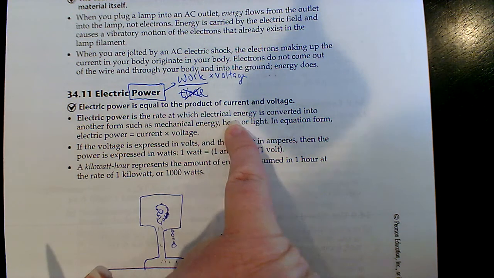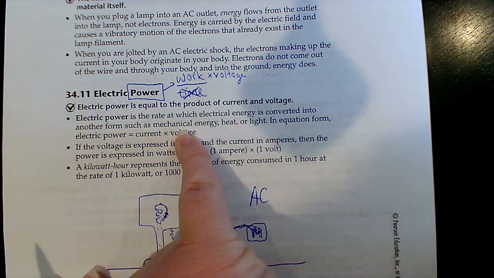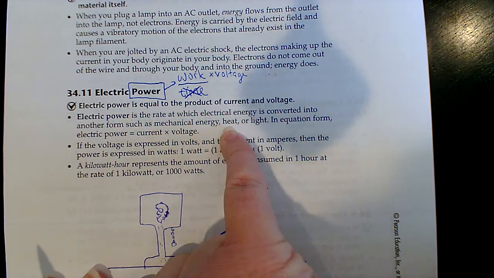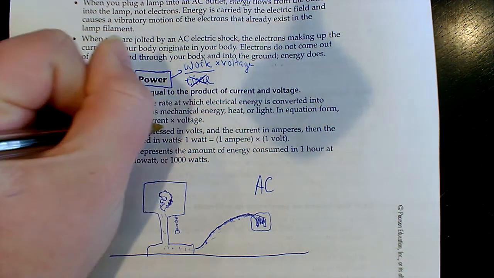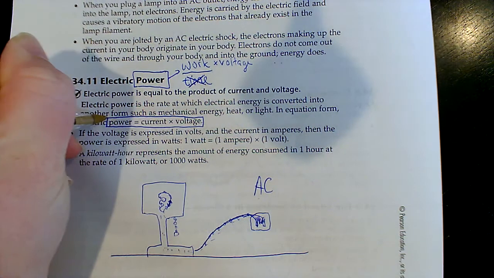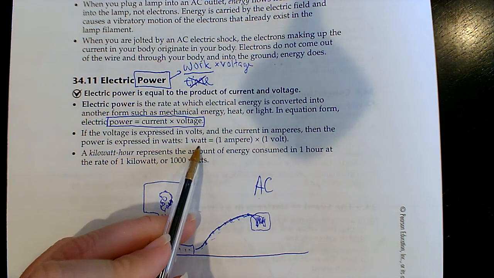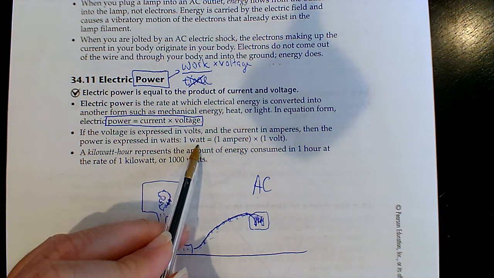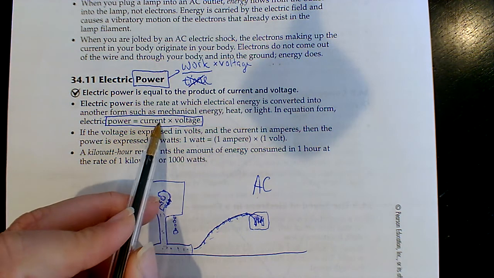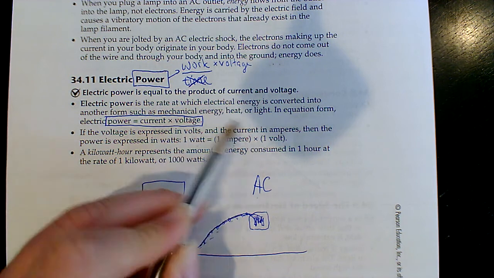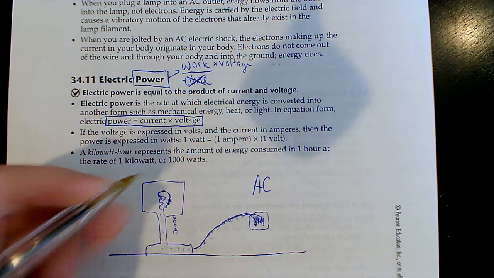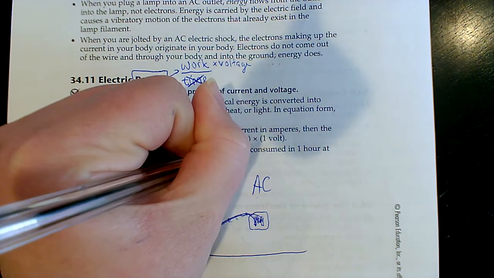So it's the rate at which electrical energy is converted into another form, such as mechanical energy, heat, or light. Here's our general equation: power equals current times voltage. And here are our appropriate units. Power is measured in watts, equals current, measured in amps or amperes, times voltage, measured in volts.